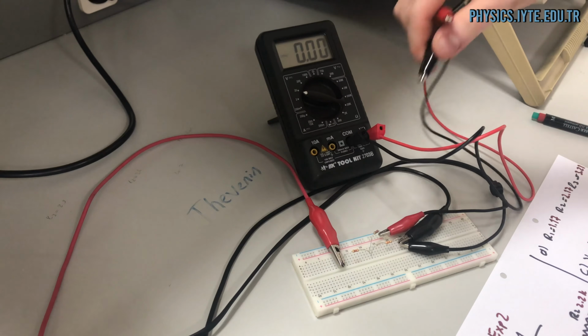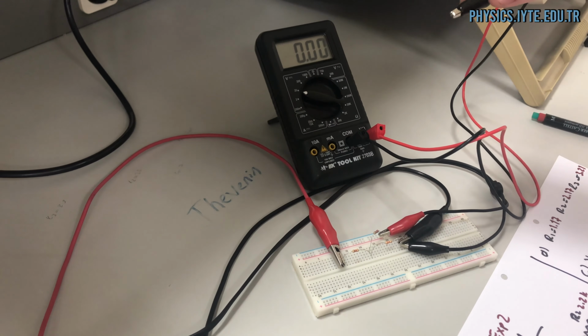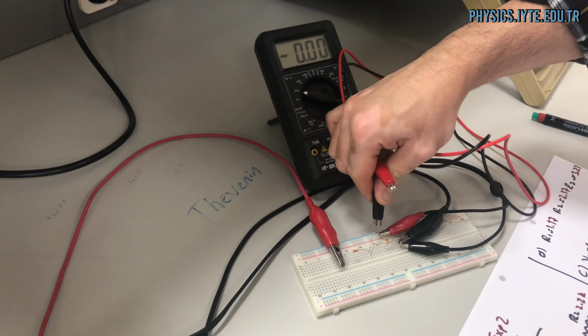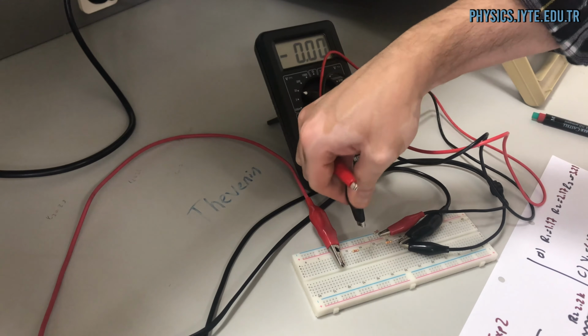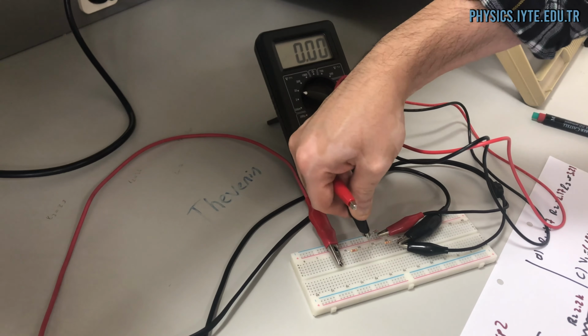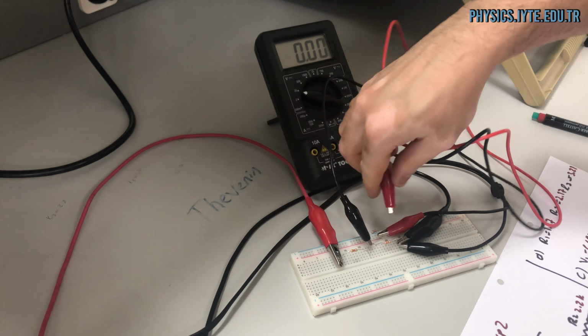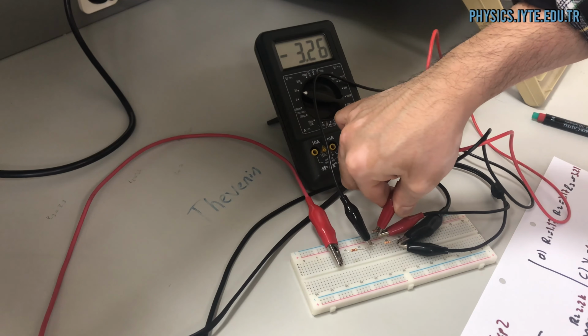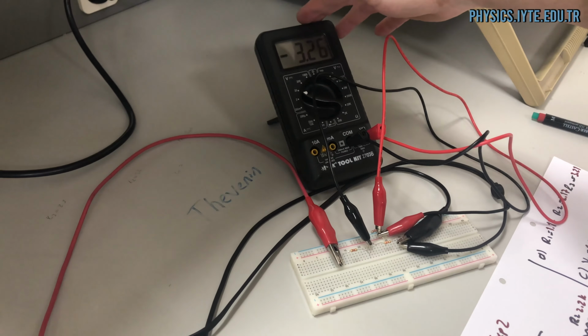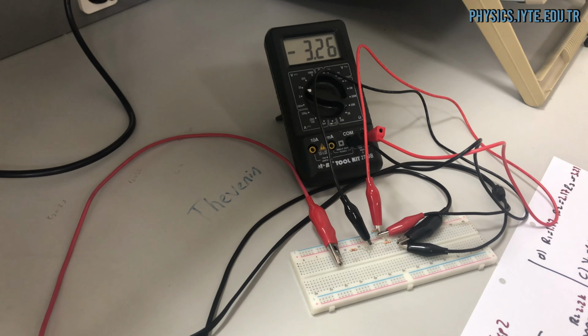Then I'm going to measure V2. V2 is shown. Then I'm reading a negative voltage, 3.26.